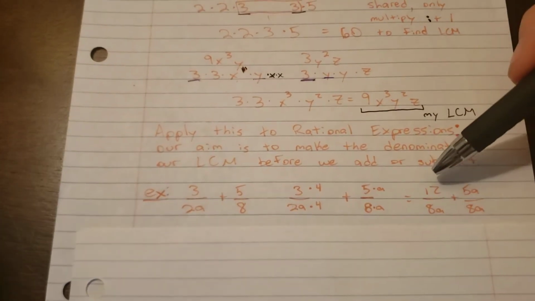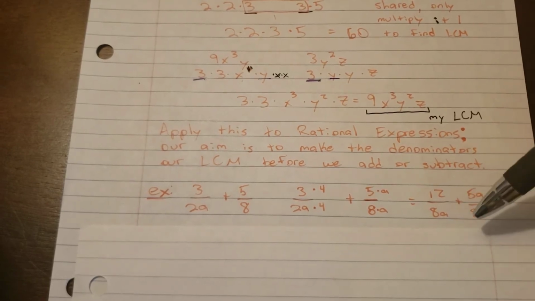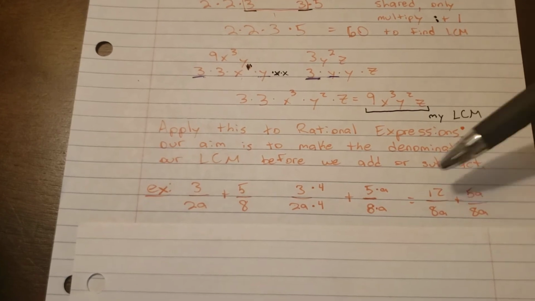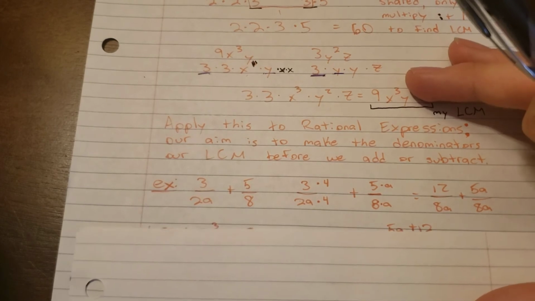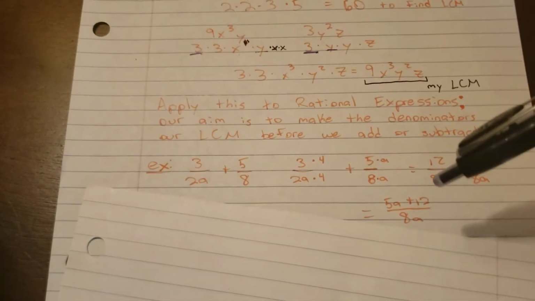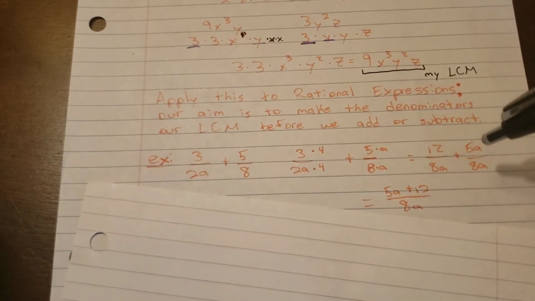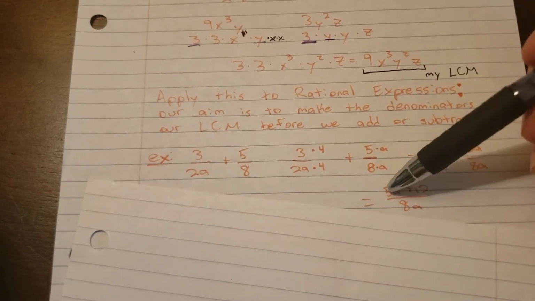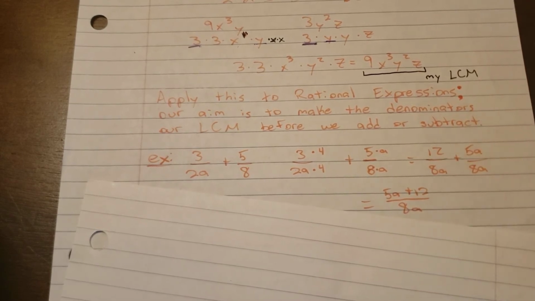Okay, that's going to give me 12, right, because I multiplied that by 4. 12 over 8a plus 5a over 8a. Now we're at the point where we were yesterday, where we can combine these like terms. My denominator is going to stay the same, right? But my numerator turns into 5a plus 12. And since we can't factor anything from 5 and 12, this is simplified.